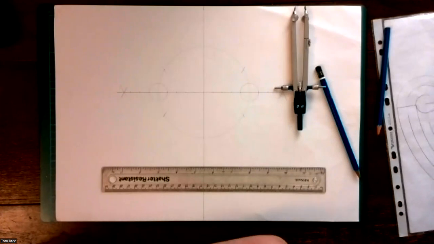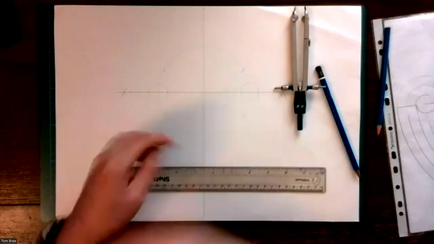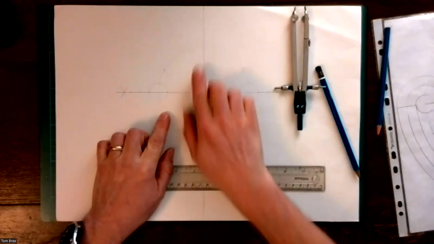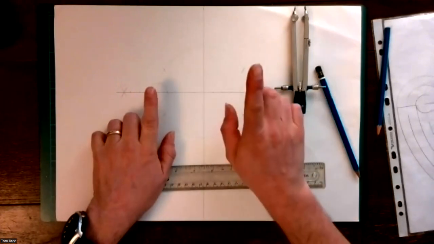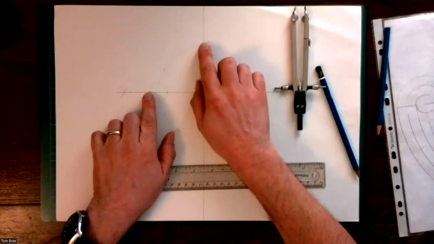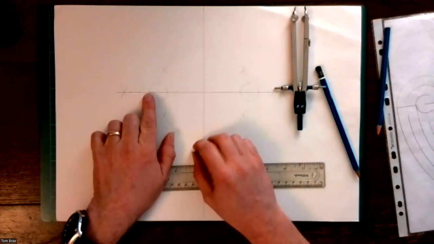Whereas the third eye, which you could say is, I suppose, in the eternal present, is going to be above and between these two eyes. But having said that, don't put the small circle in there. We're only going to have a larger circle there.